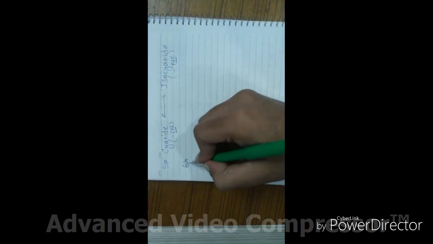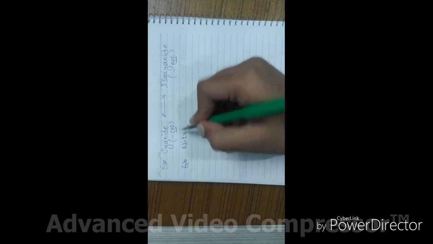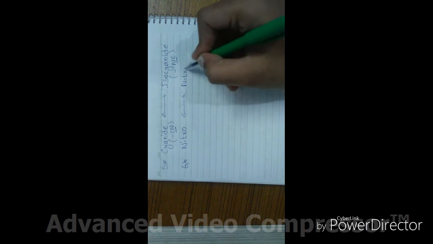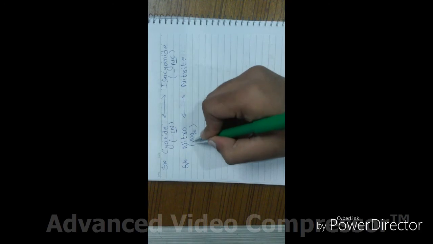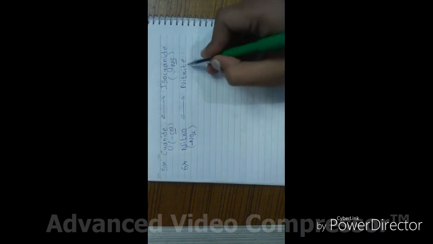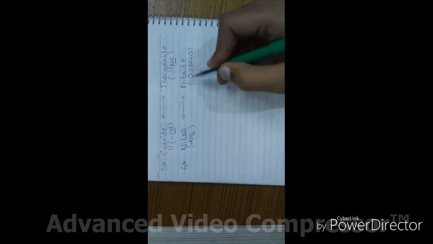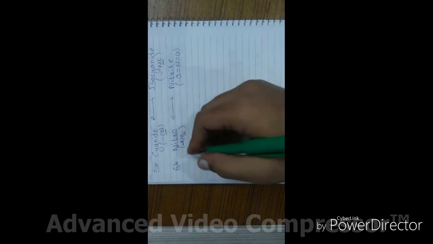Now the sixth and last functional isomer in organic compounds belongs to nitro and nitrite groups. NO2 represents the functional group of nitro group, and nitrite group is O double bond NO, ONO, which represents the functional group of nitrite. So you have to remember these functional isomers. So let's go to the trick.